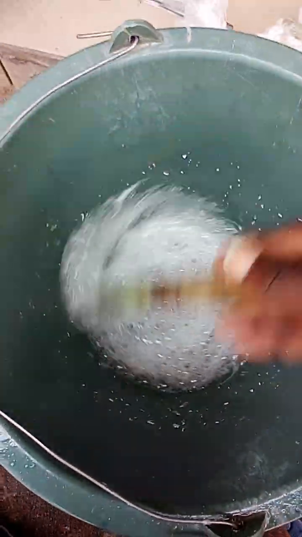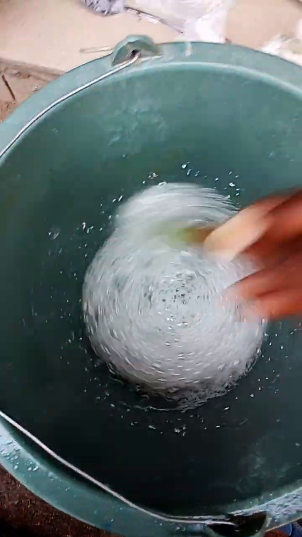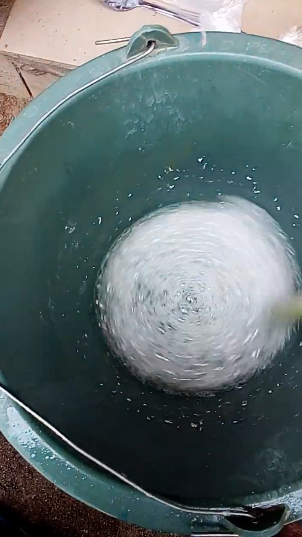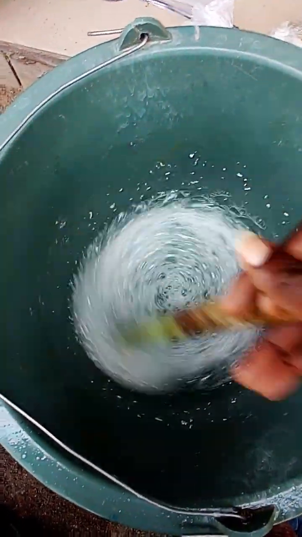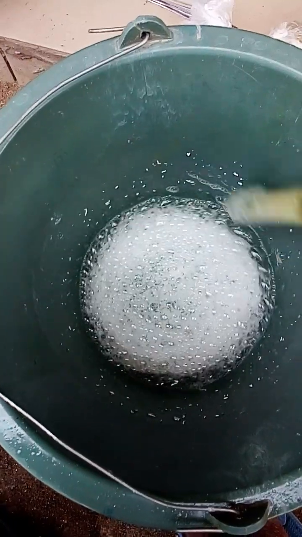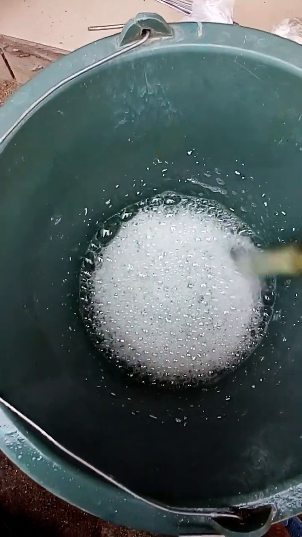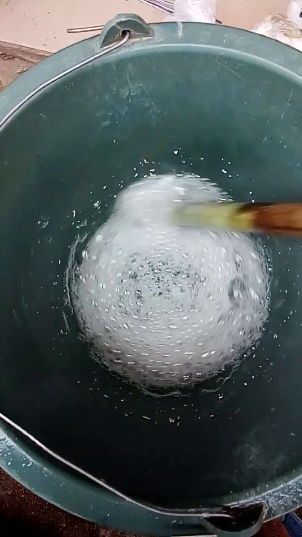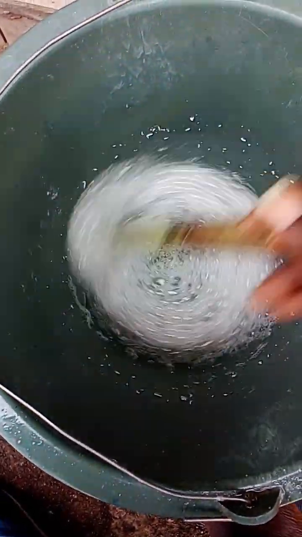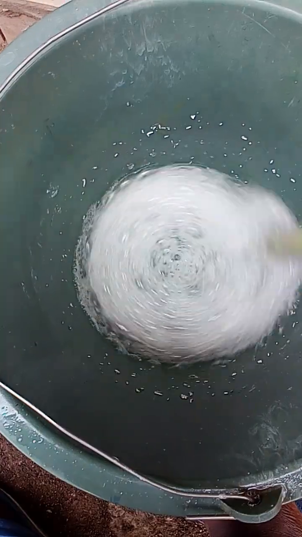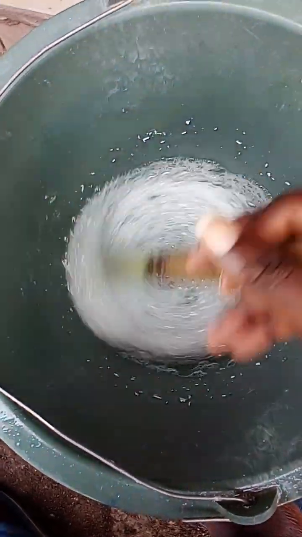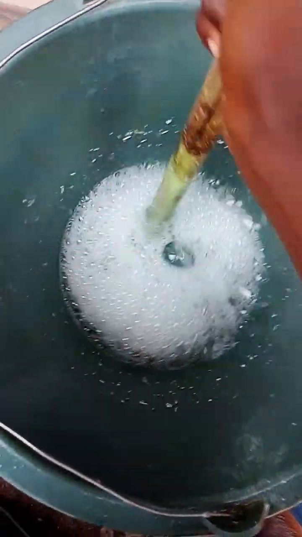There are even some people that usually soak it before starting their chemicals, before starting their liquid soap production. Some of them will soak it for 1 hour or 2 hours. But me, I don't soak mine. I love the instant. I love doing the chemicals instantly. So I'm going to be mixing it very well with two hands.